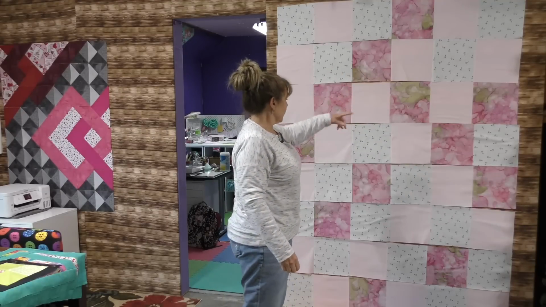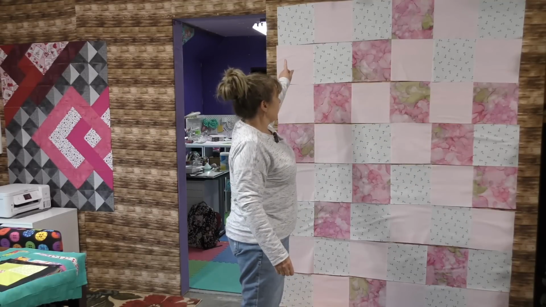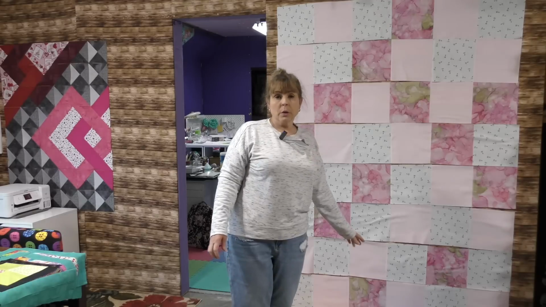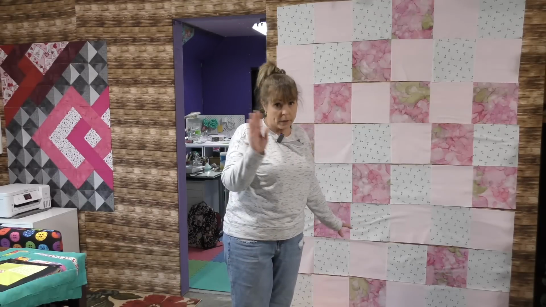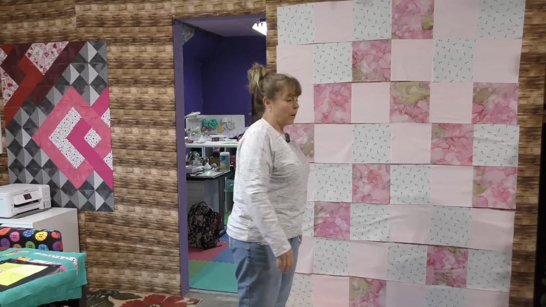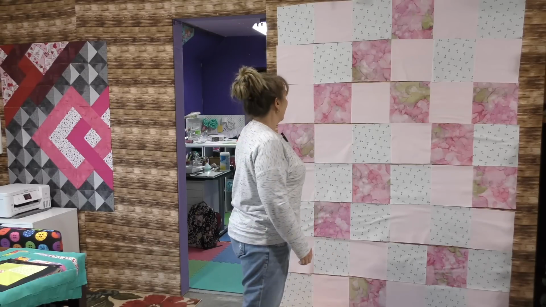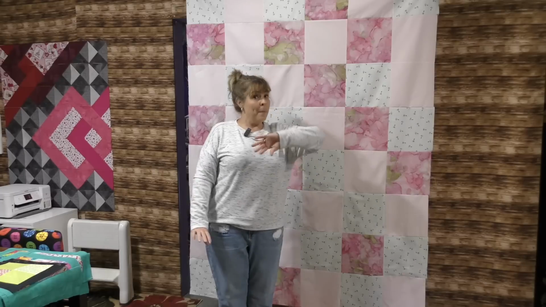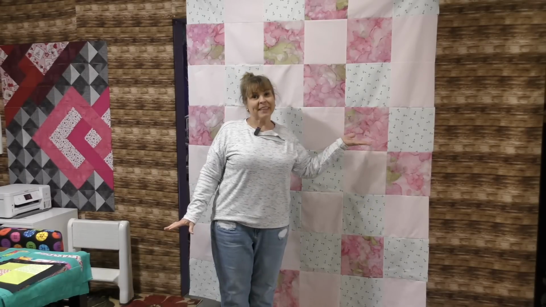All my rows are sewn together. Now I'm going to put them together. If you see 2 like blocks next to each other, don't tell me. I don't want to know until I'm done. I'll probably see it when I'm quilting it. And then my quilt will be ready to go. My quilt top is complete.